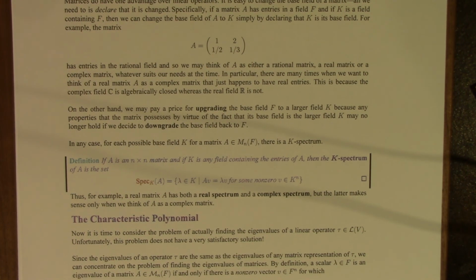There is one problem with this that we have to be aware of, and there's no free lunch here. If you do an upgrading, say from real to complex, you split some polynomials and you learn some things. Those facts that you learn may not downgrade. If you then decide to downgrade the base field back to R, you may lose some of those facts.